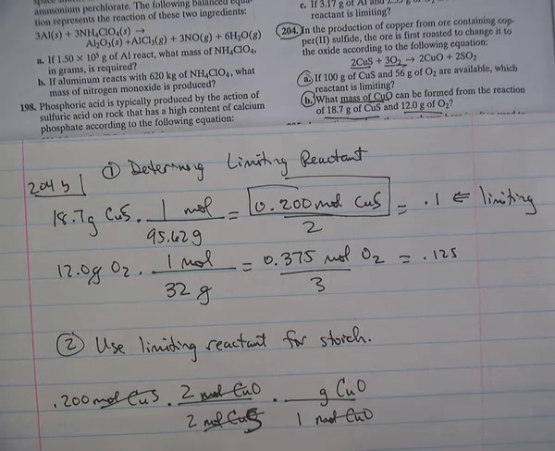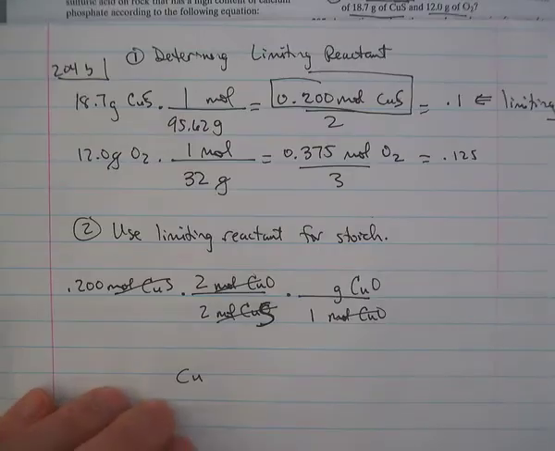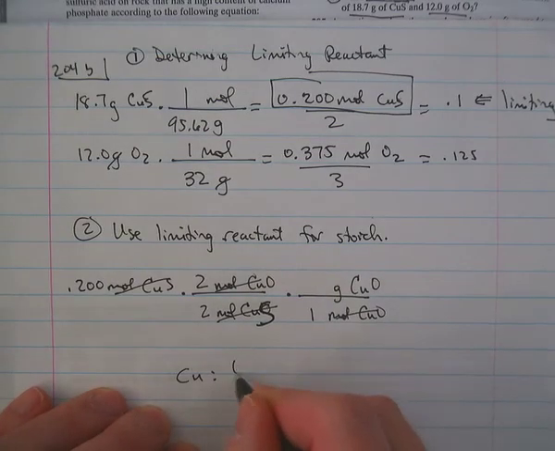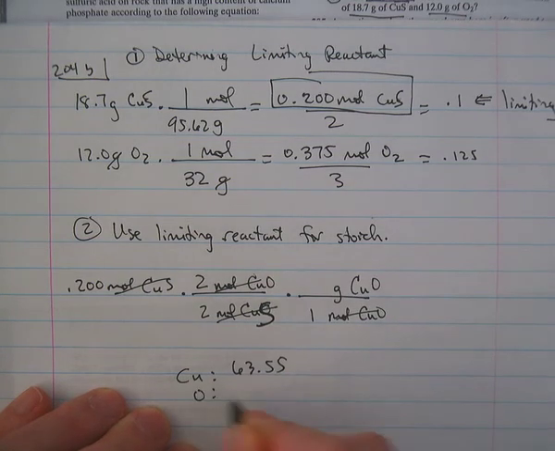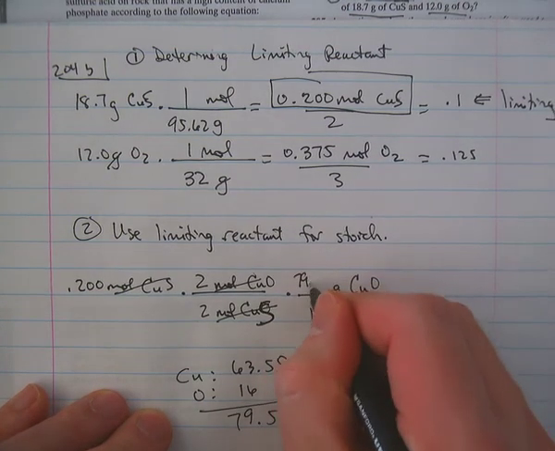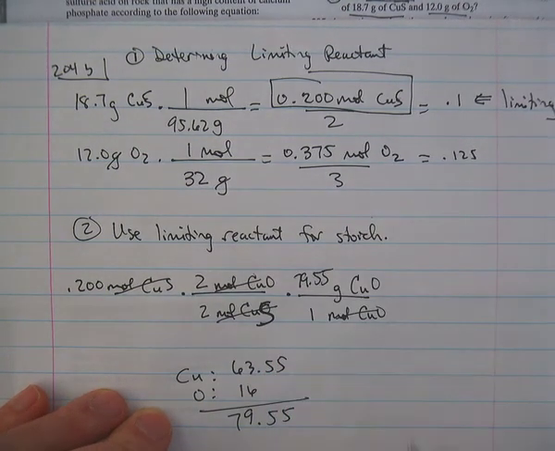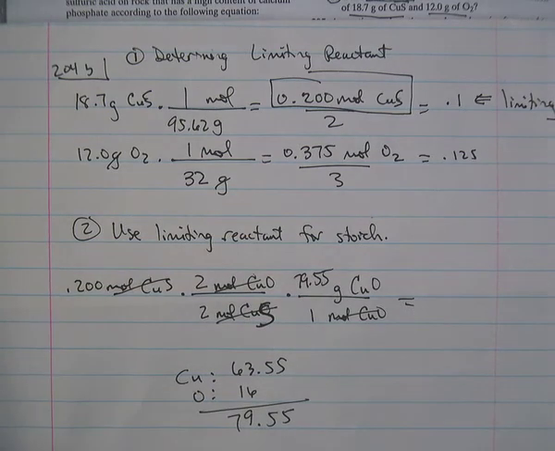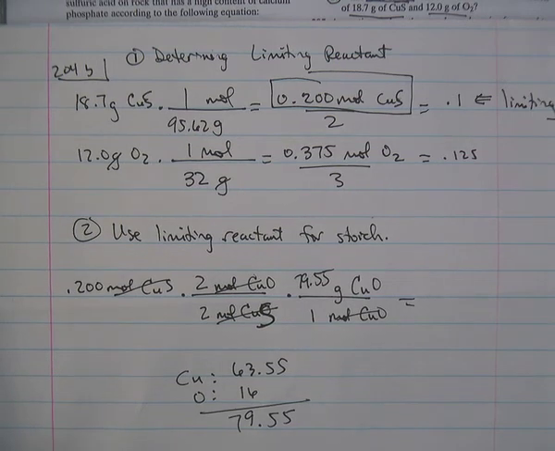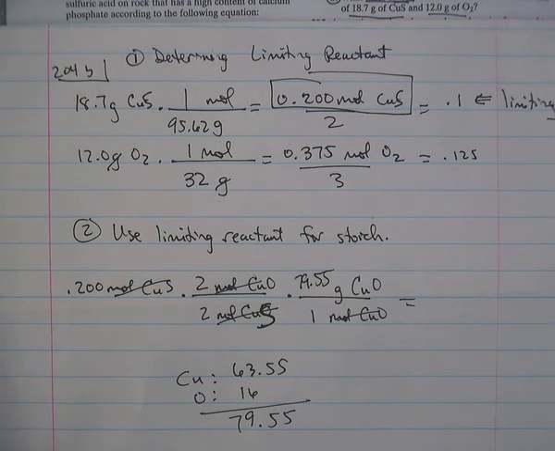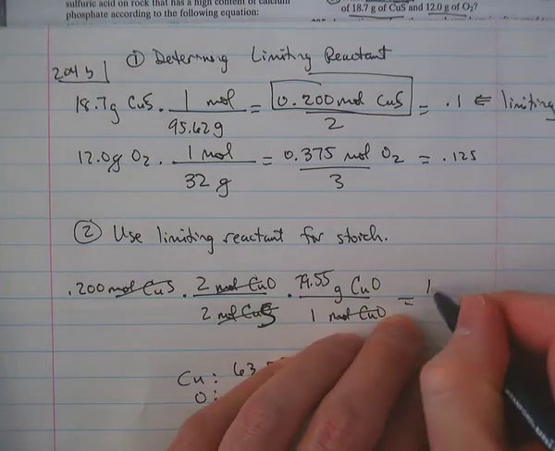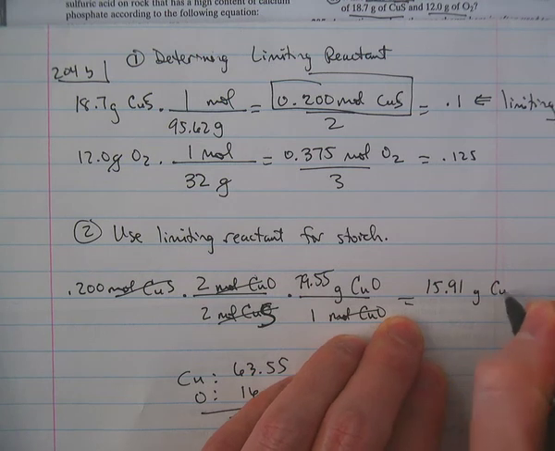And it's 1 mole per, well, now I got to look on my periodic table again. It turns out copper has a mass of, again, 63.55. Oxygen has a mass of 16, so 63.55 plus 16 is 79.55 grams per 1 mole. And now I'm just going to do the math out for this. 0.2 times 2 times 79.55 divided by 2. And that comes out to 15.91 grams of CuO.